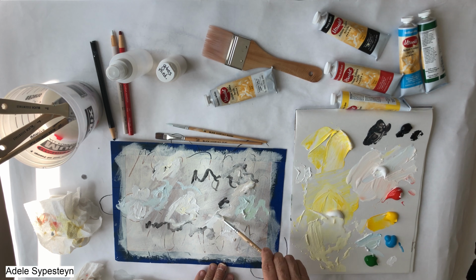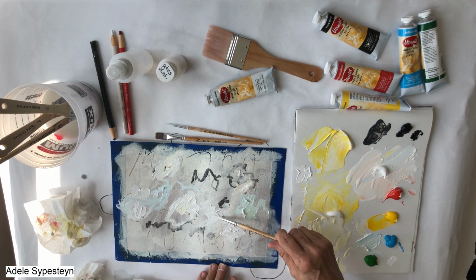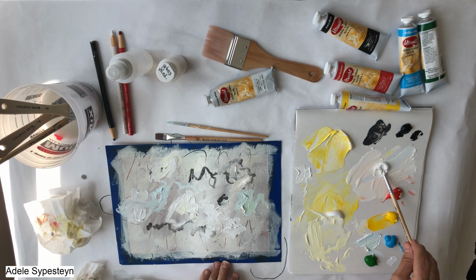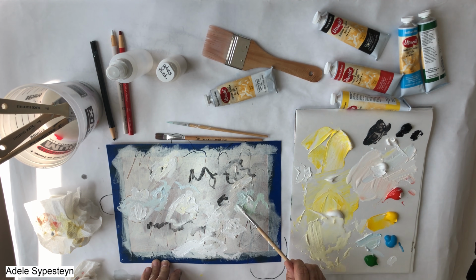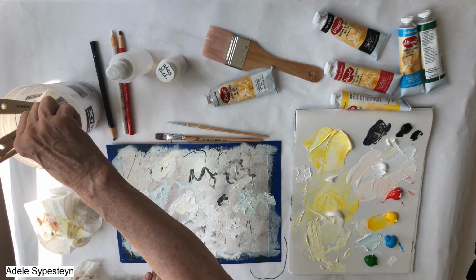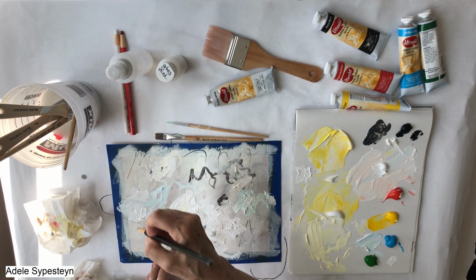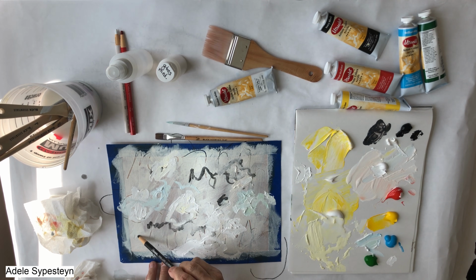I also go over, because I like to cover up, just like Cy Twombly did, but I happen to do this in all my work, I go over some of the marks, especially the dark ones, or maybe the blue ones, the ones that stand out. It kind of pushes them back, so you have colors that come forward and colors that go backward, which gives the painting a lot more depth.